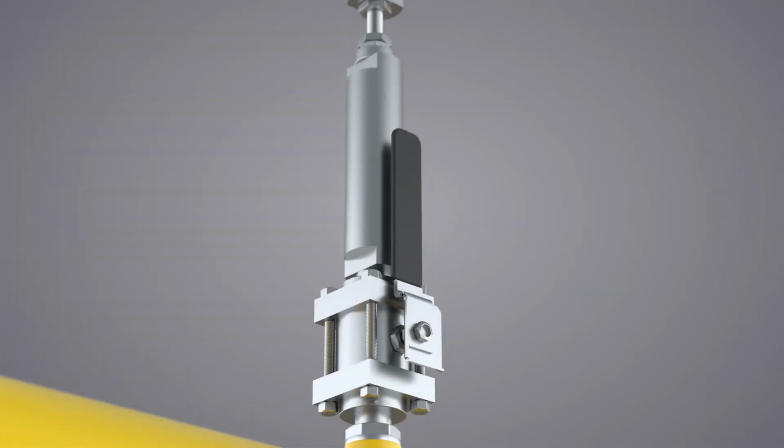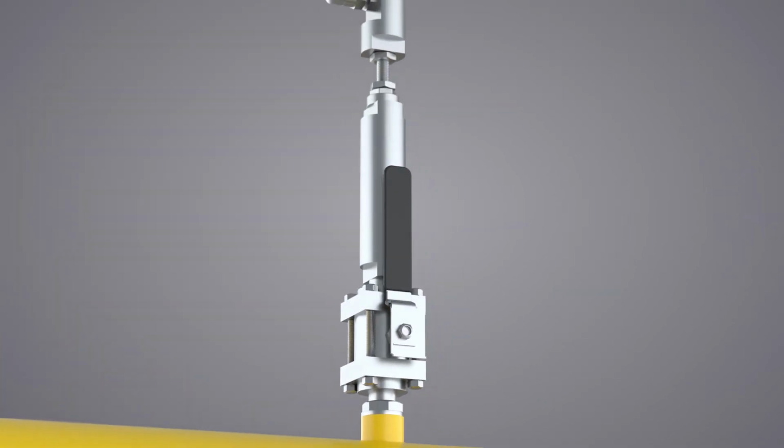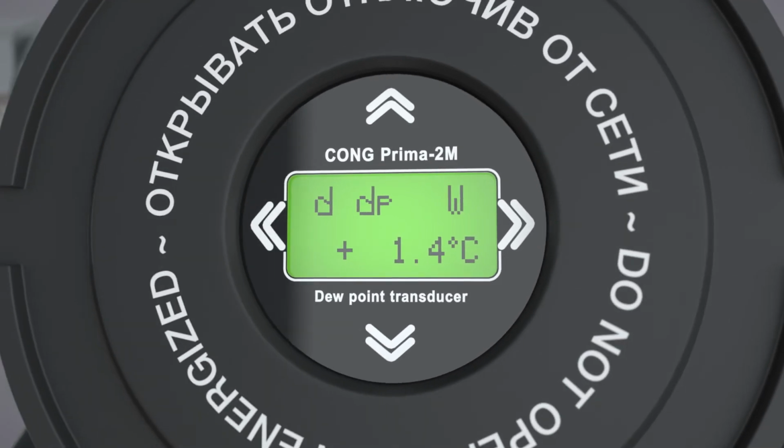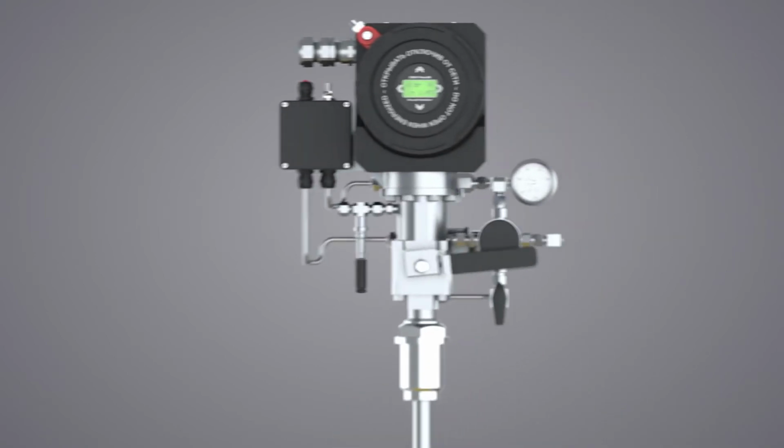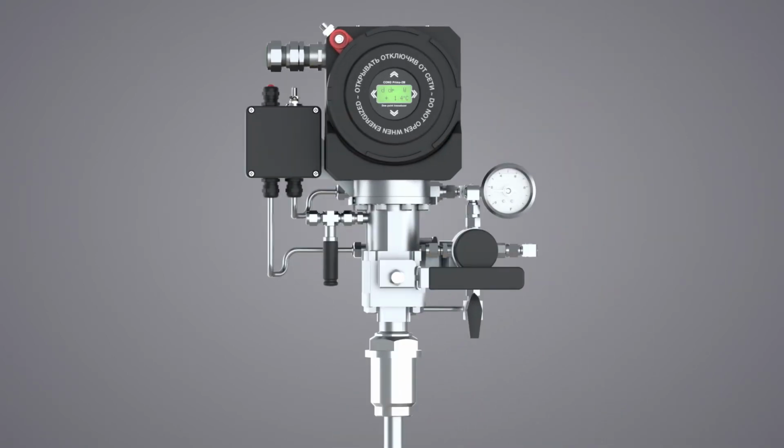Vympel analyzers have flame-proof enclosures, but the sample gas passes through lines located outside this enclosure. This type of explosion protection reduces the risk of accidents due to gas accumulation inside the enclosure.